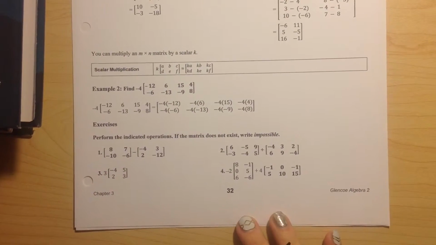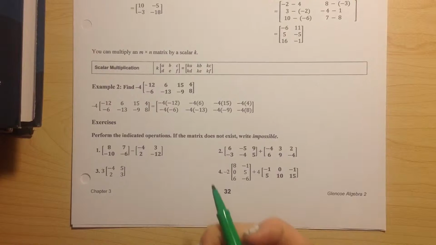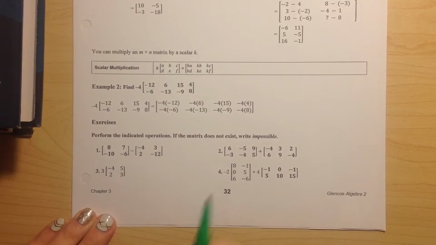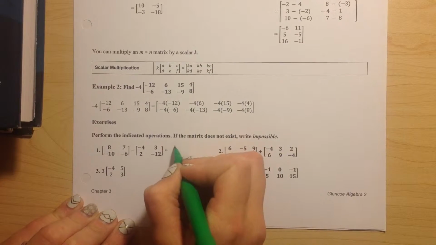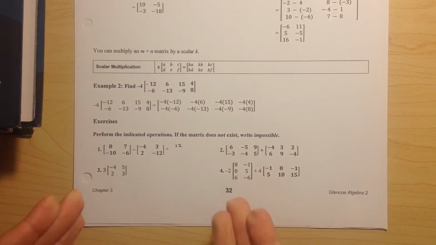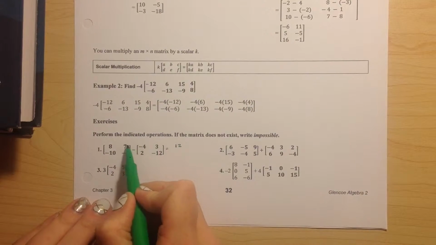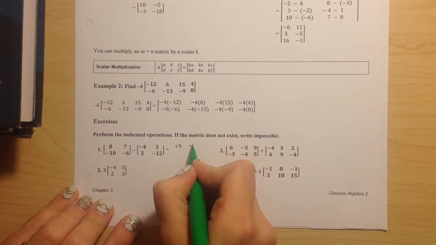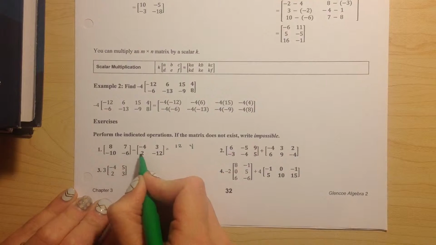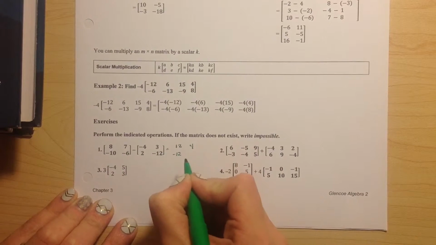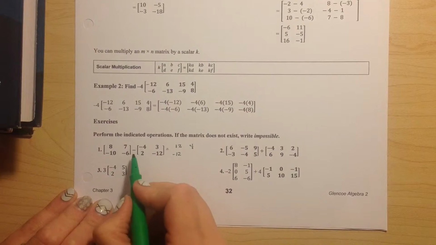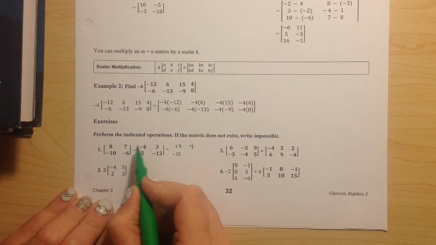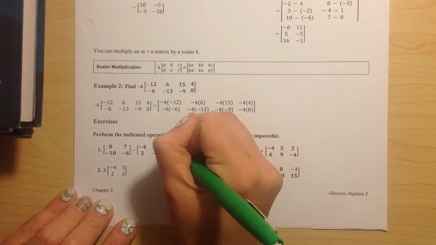Let's go for down here, number 1. Number 1's fun. I'm subtracting. Don't forget you're subtracting negatives sometimes, so be aware of that. So here we go. 8 minus negative 4. Well, I know that gets me 12, and that's in the upper left-hand corner. 7 minus 3, that gets me 4. Negative 10 minus 2, I get negative 12. Negative 6 minus negative 12, so that's actually a positive 12 there. With my negative 6 gets me positive 6.